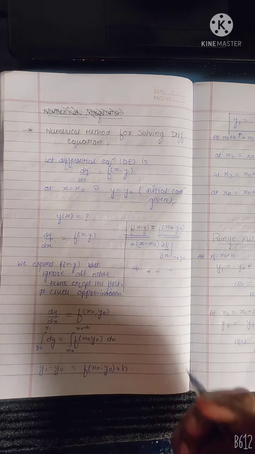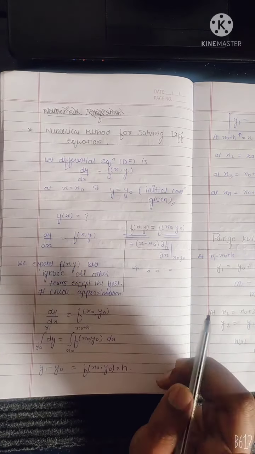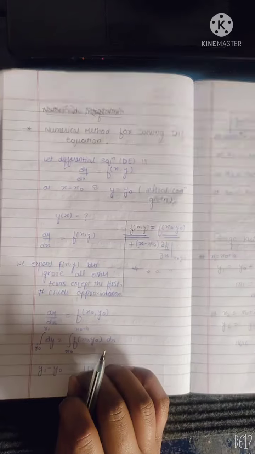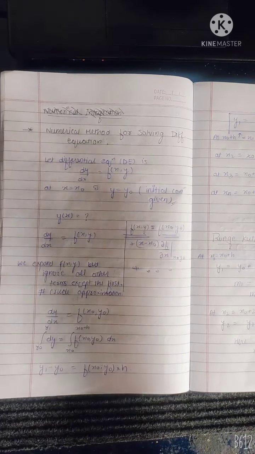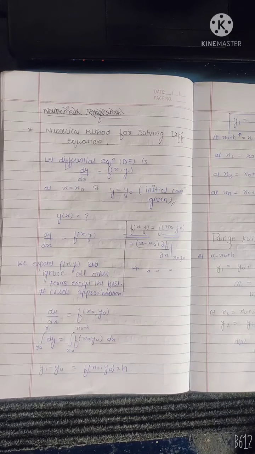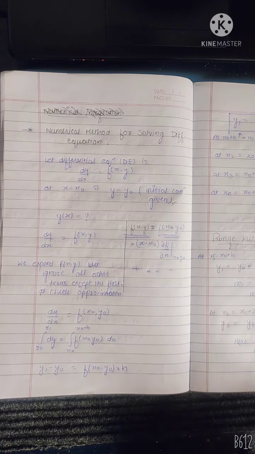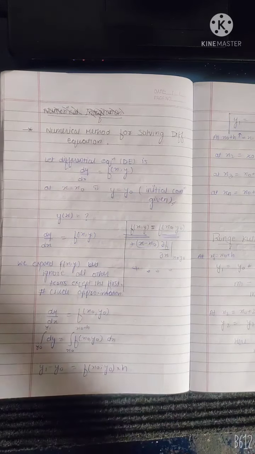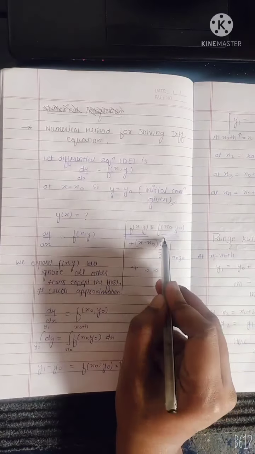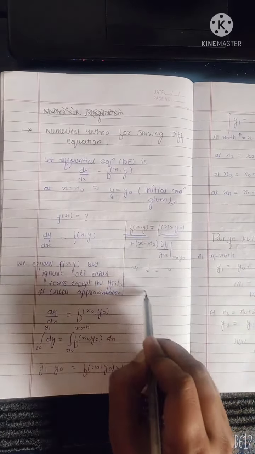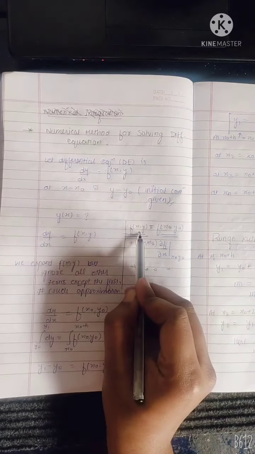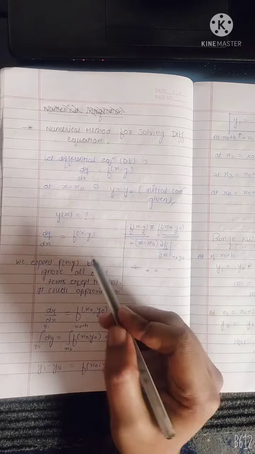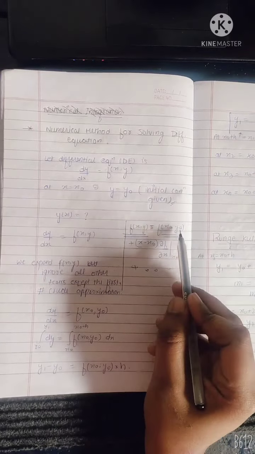Okay, so this first method that we are going to use here is going to be quite a crude approximation. It means that in this method we will ignore the later half, and what we take here is f of x y is nearly equal to f of x naught y naught.